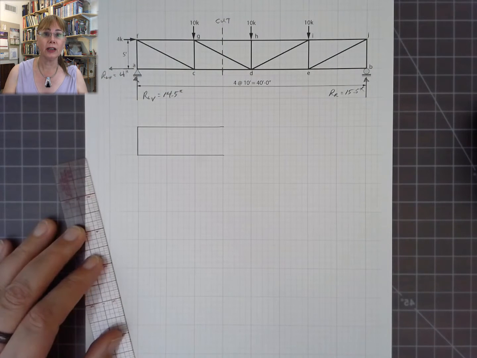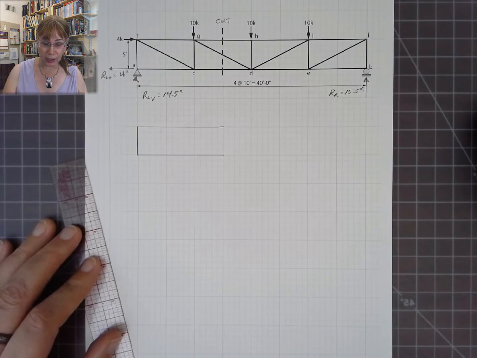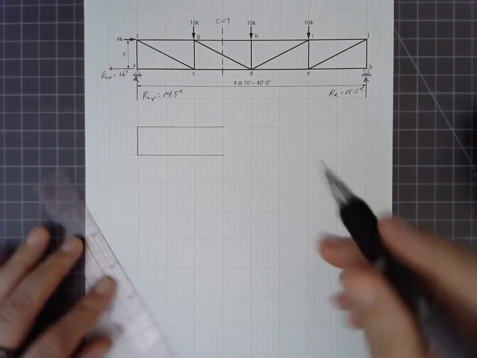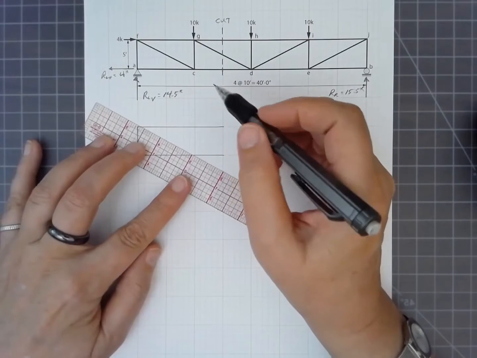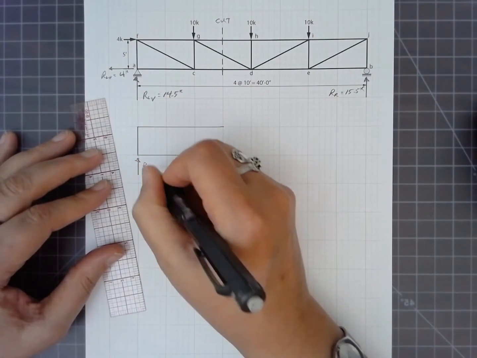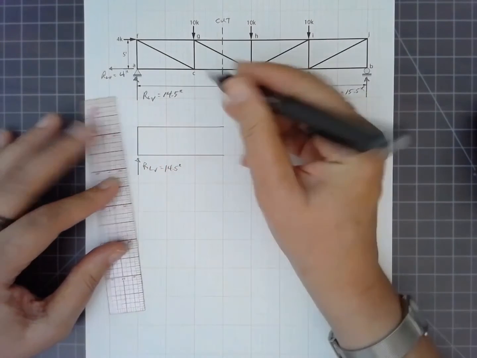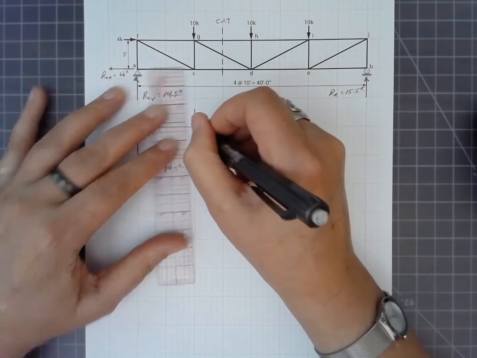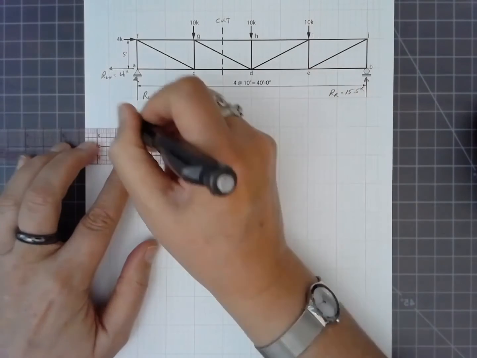The internal forces become loads on the free body diagram. So I've got some loads out here, the vertical reaction. Got a load of 10 kips up here. Got a load over here of 4 kips.